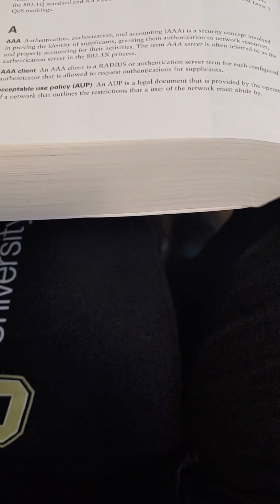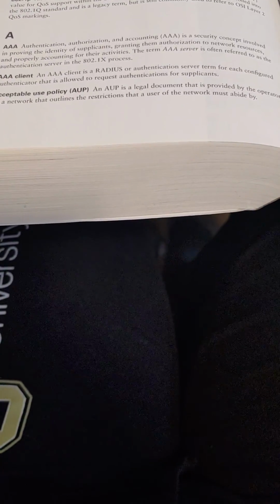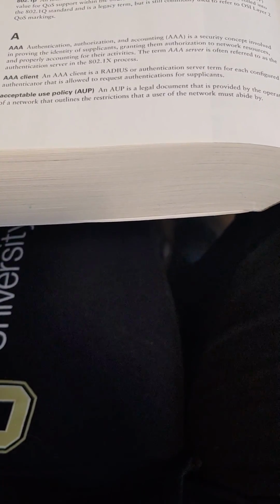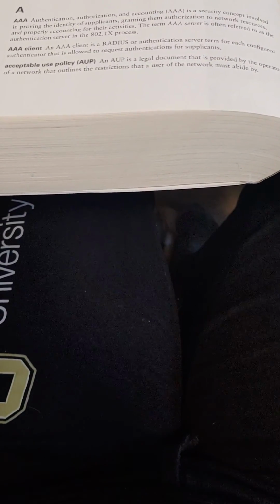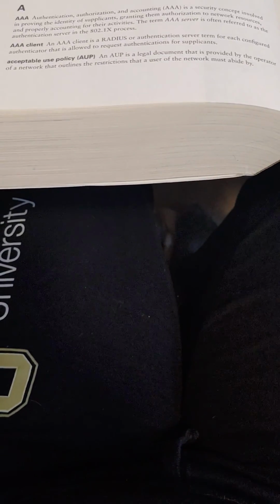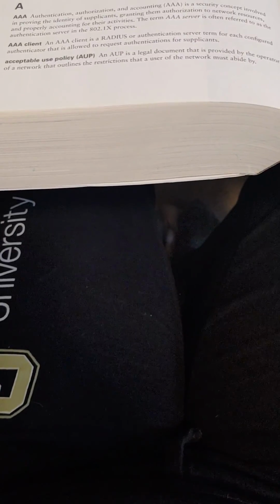So, as we can see here, AAA is authentication, authorization, and accounting, a security concept involved in providing the identity of supplicants, granting them authorization to network resources, and properly accounting for their activities. The term AAA server is often referred to as the authentication server in the 802.11 process. A AAA client is a RADIUS or authentication server term for each configured authenticator that is allowed to request authentications for supplicants.